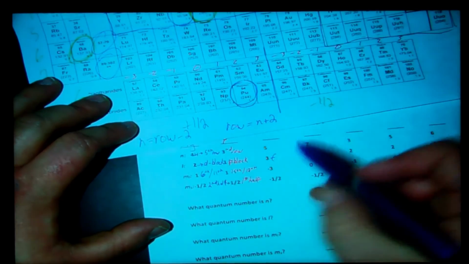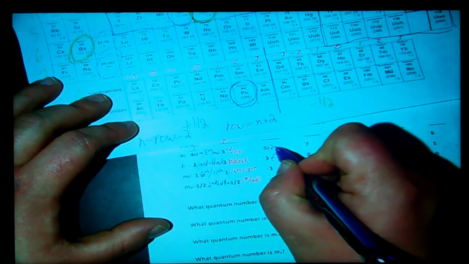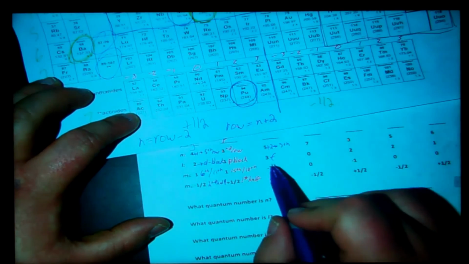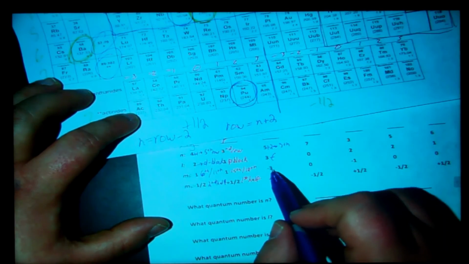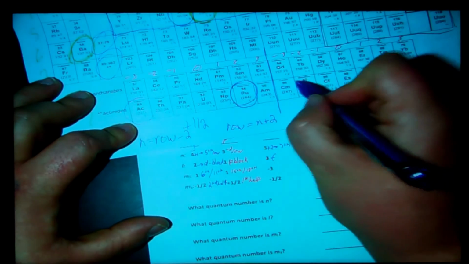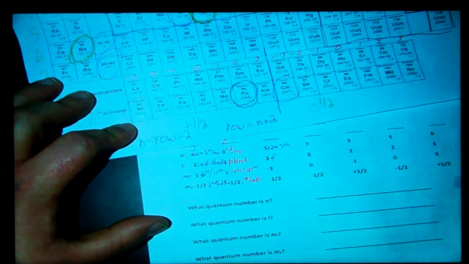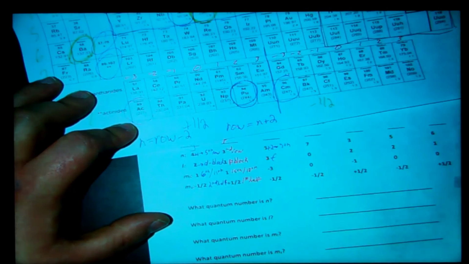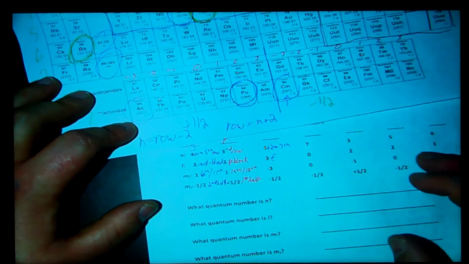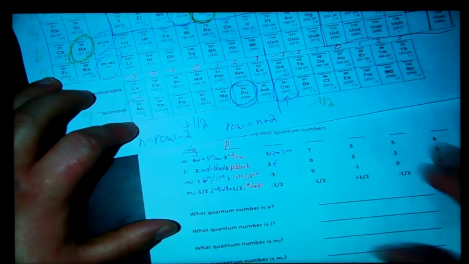So I add 2 to this. It tells me 7th row. So I'm in the 7th row. I'm here in the F block, and I'm at the -3 orientation. So I'm here between atomic number 89 or atomic number 96. -1/2 tells me the second half, so I know I'm right here with, I think it's curium, so Cm.